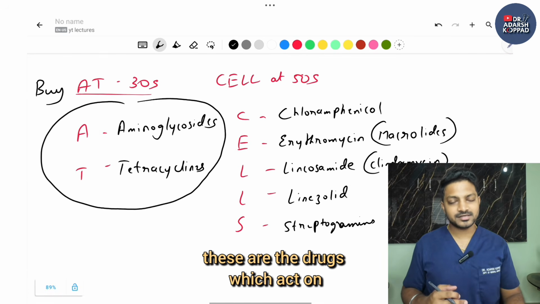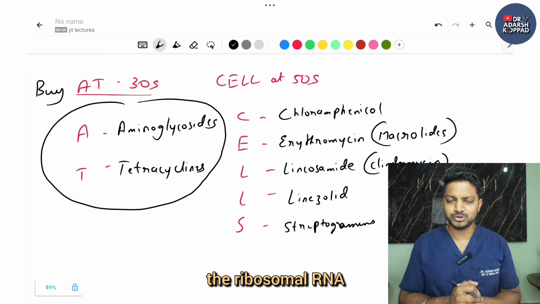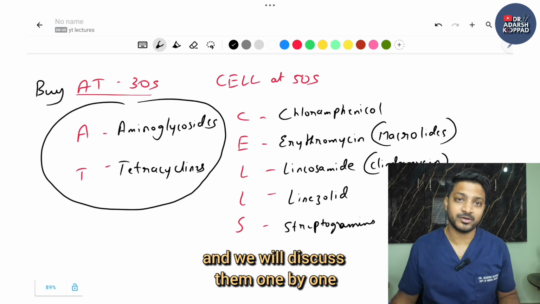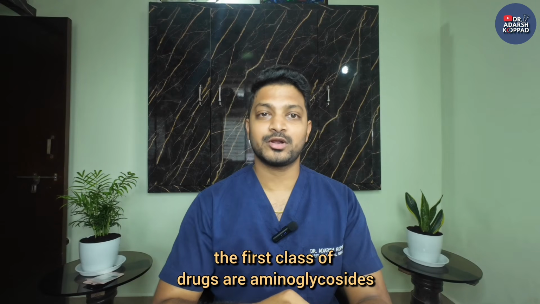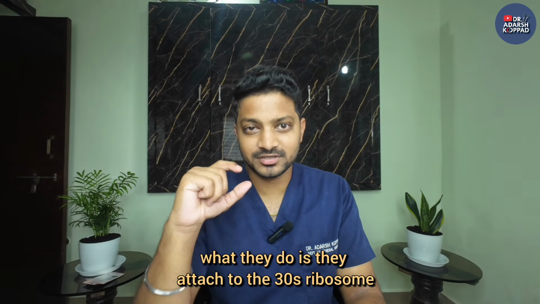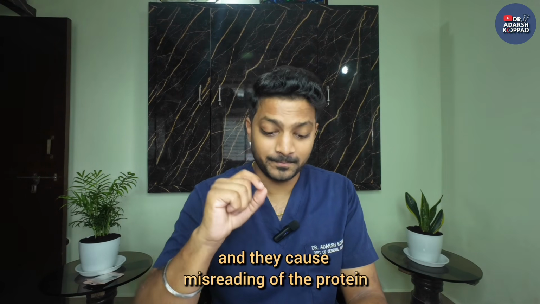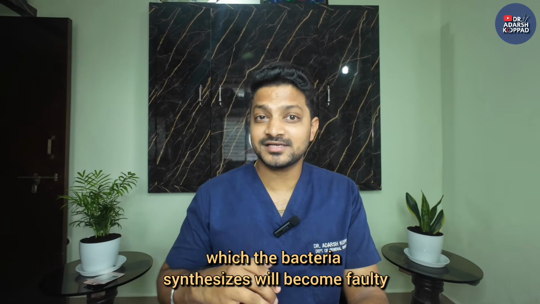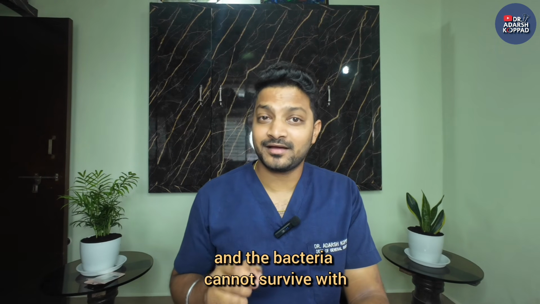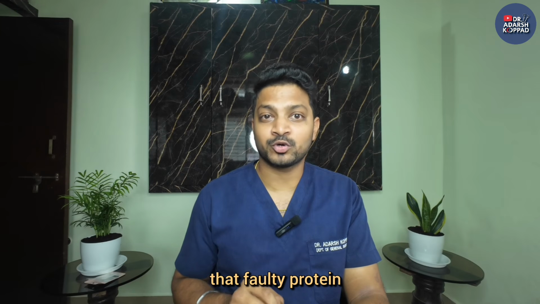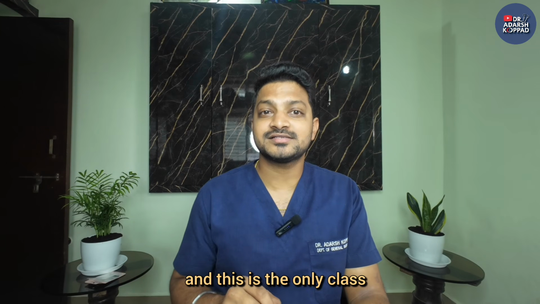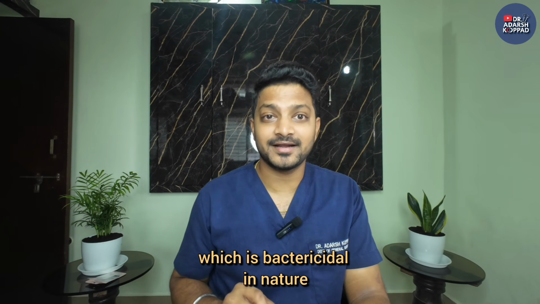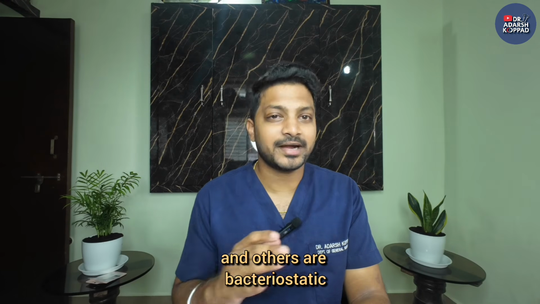So these are the drugs which act on the ribosomal RNA, and we'll discuss them one by one. The first class of drugs are aminoglycosides. What they do is they attach to the 30S ribosome and they cause misreading of the protein, due to which the protein which the bacteria synthesizes will become faulty and the bacteria cannot survive with that faulty protein. And this is the only class which is bactericidal in nature, and others are bacteriostatic.